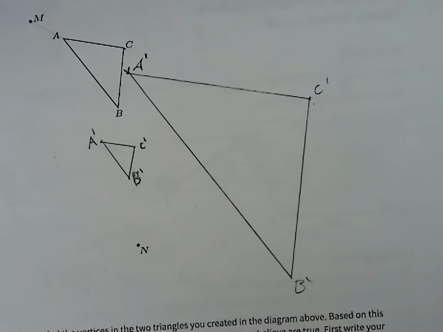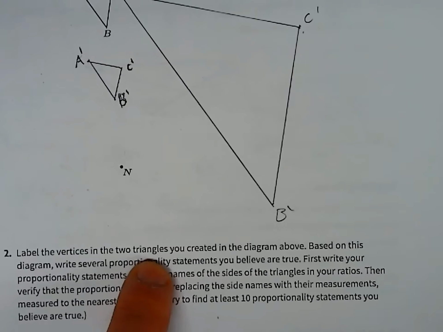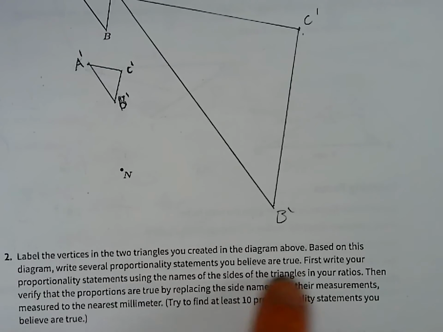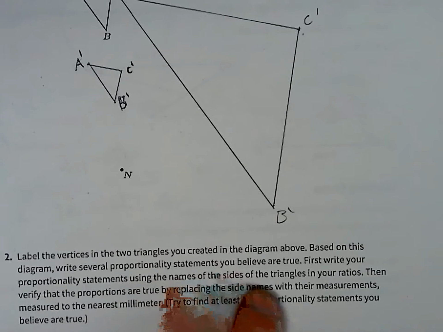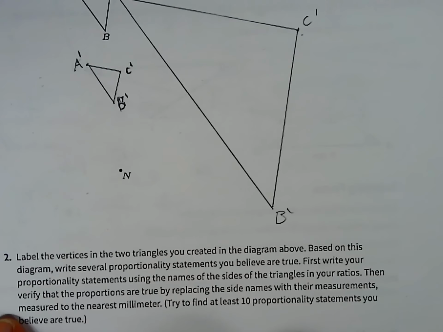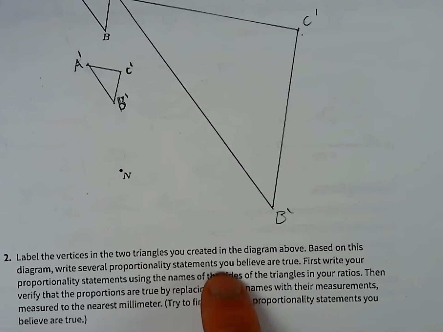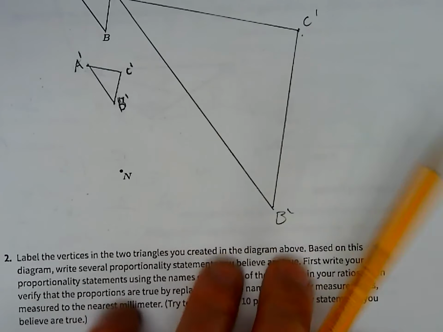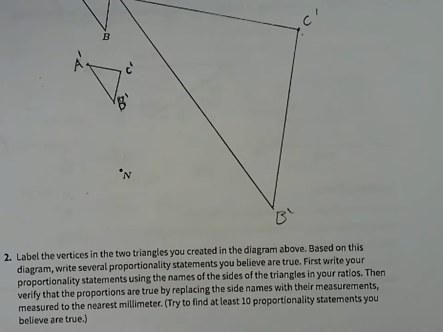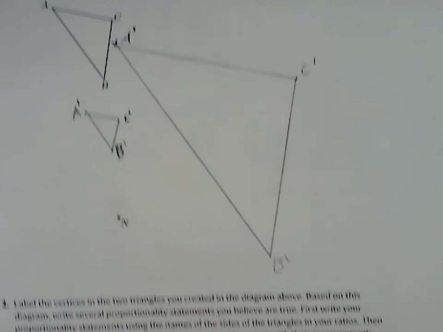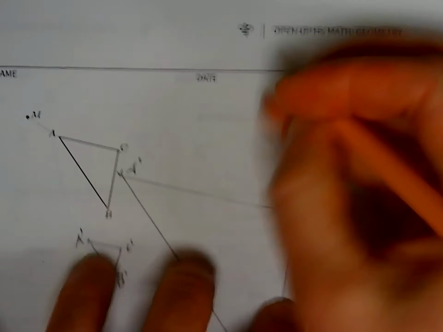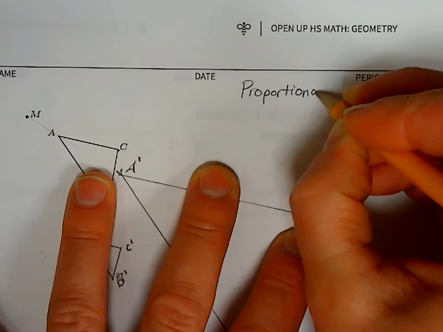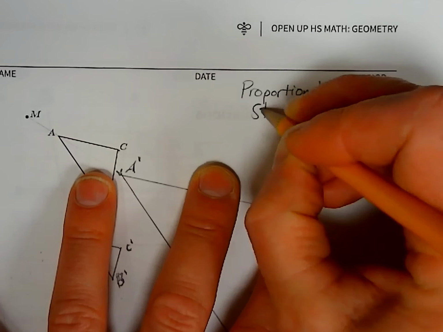Now, label the vertices in the two triangles that you created in the diagram above. Based on this diagram, write several proportional statements that you believe are true. First, write your proportionality statements using the names of the sides of the triangles in your ratios. Then verify that the proportions are true by replacing the side names with their measurements measured to the nearest millimeter. Okay, well that brings up a whole brand new topic. Proportionality statement.